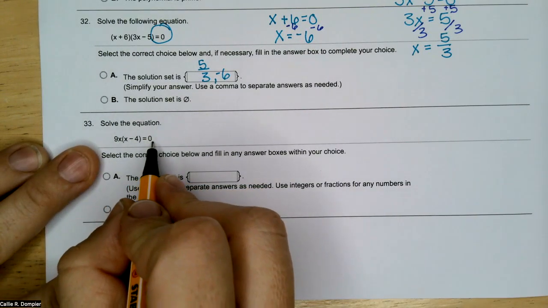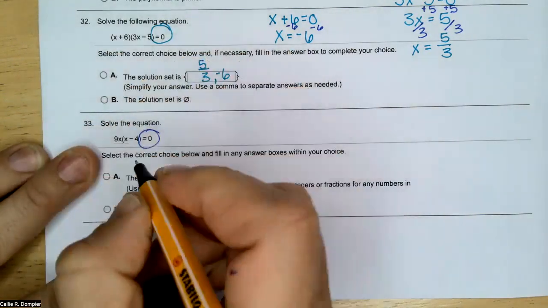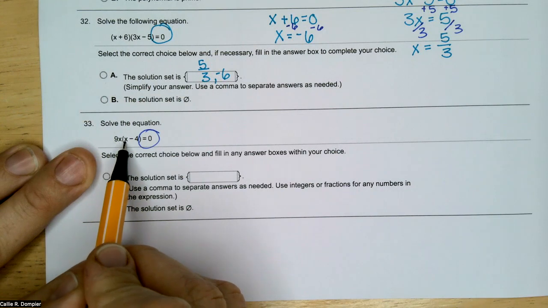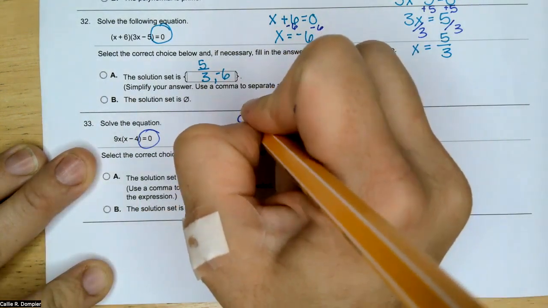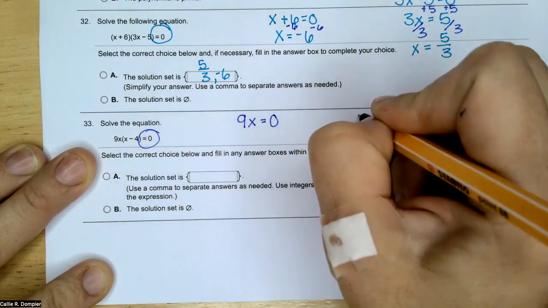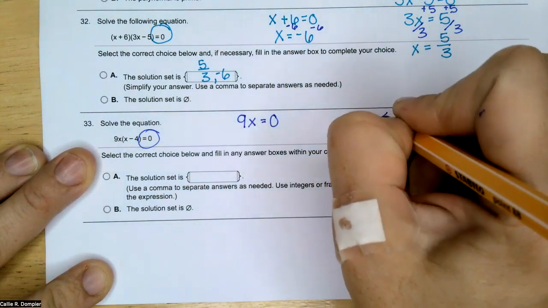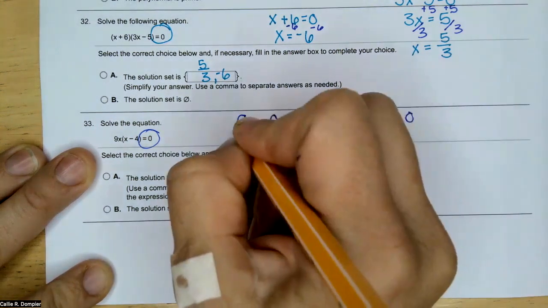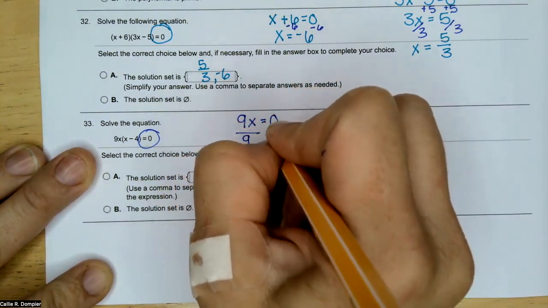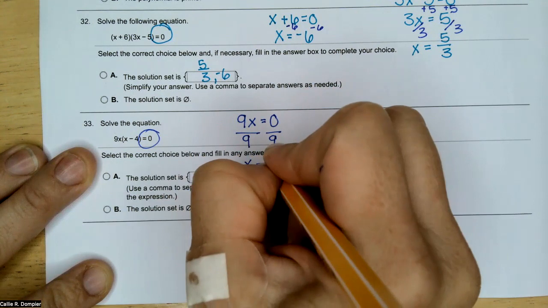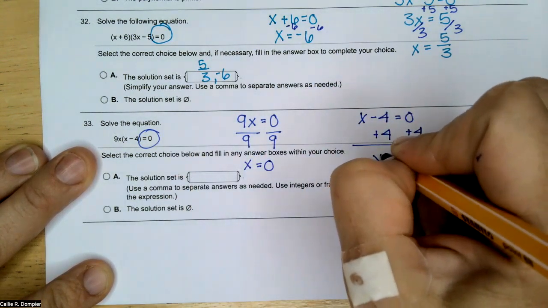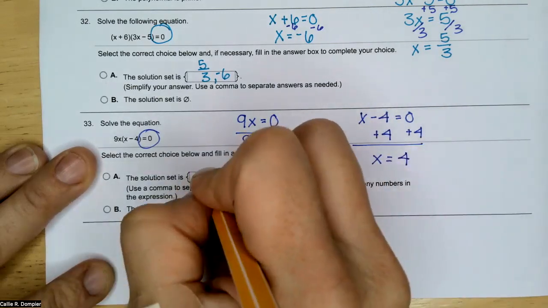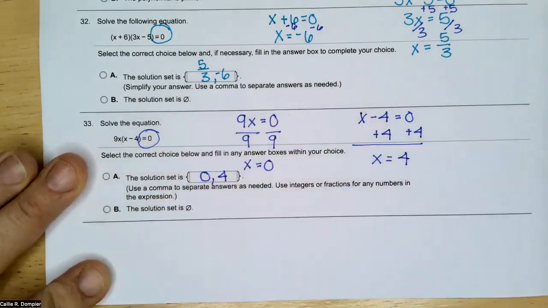Solve the equation. Again, it's set equal to 0. So you're not going to multiply 9x times x and 9x times negative 4. What you're going to say is this side is equal to 0 and this side is equal to 0. Divide by 9, x is 0. Add 4, x is 4. So the solution set is 0, 4.